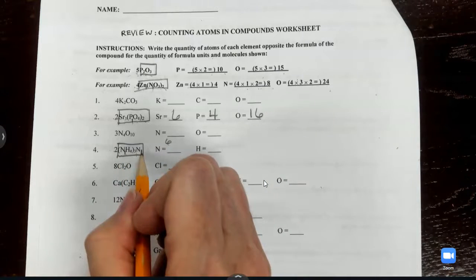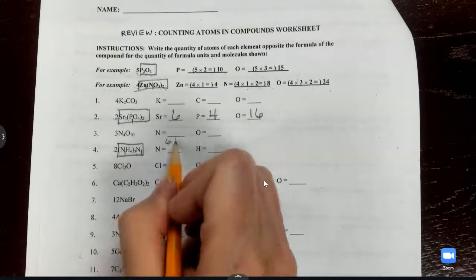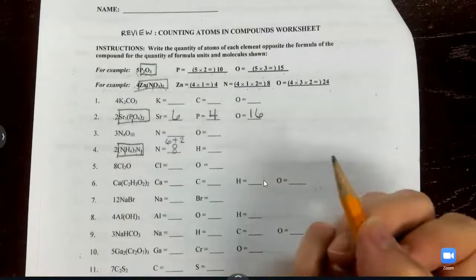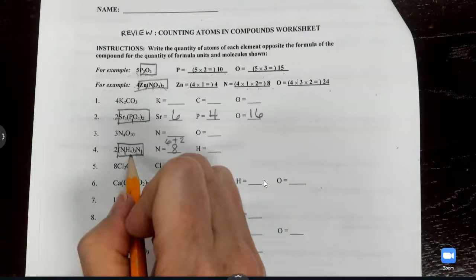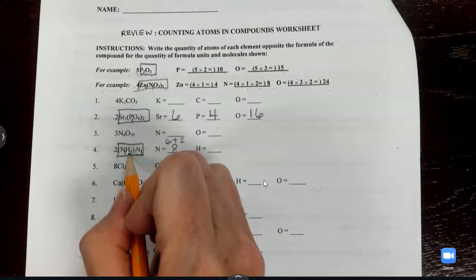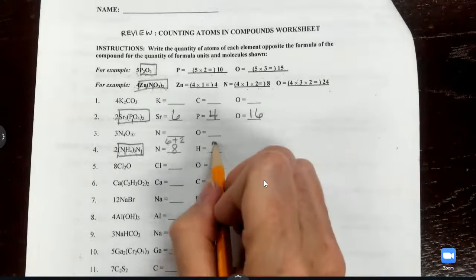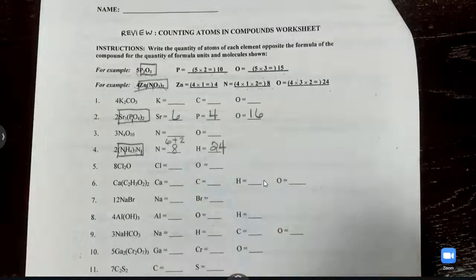But then there's also this nitrogen over here. So 2 times 1 is 2. So there's a total of 8 nitrogen. Let's do hydrogen. 2 times 4 is 8. 8 times 3 is 24.